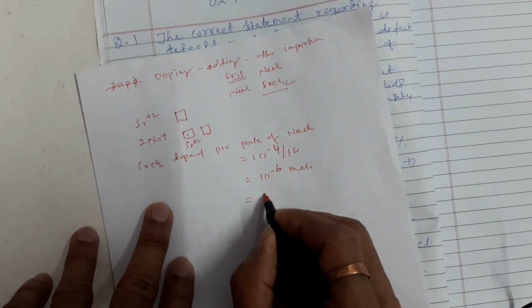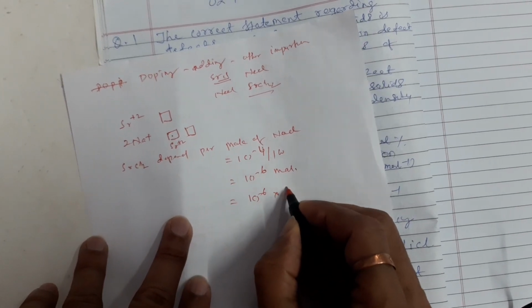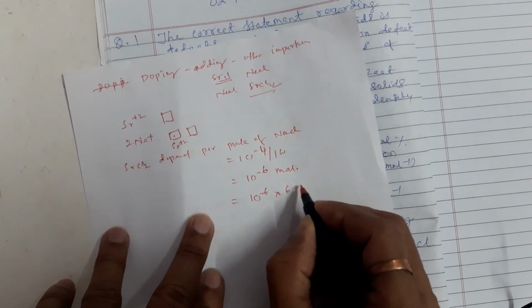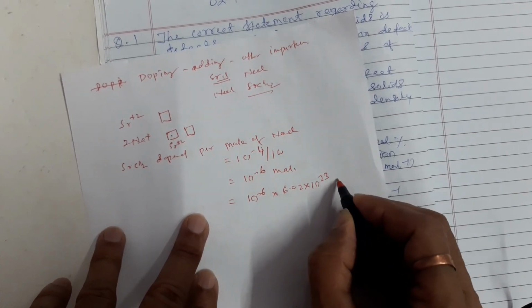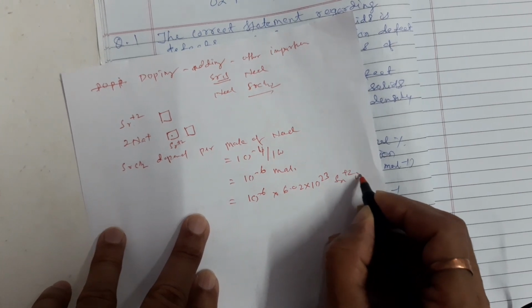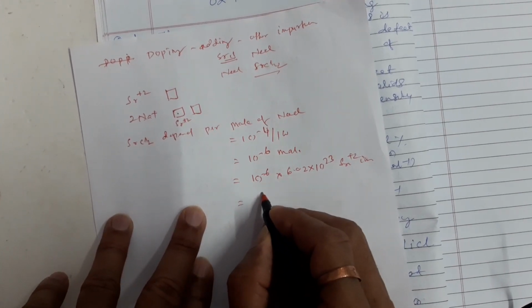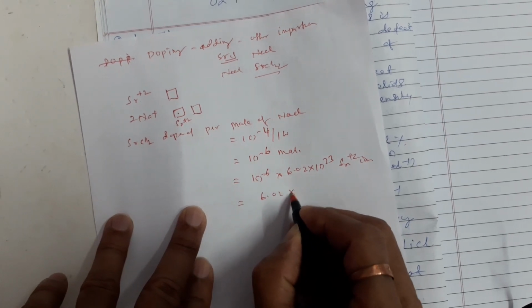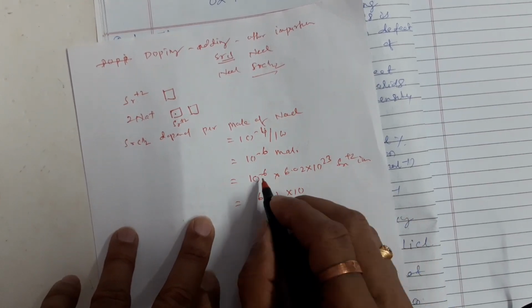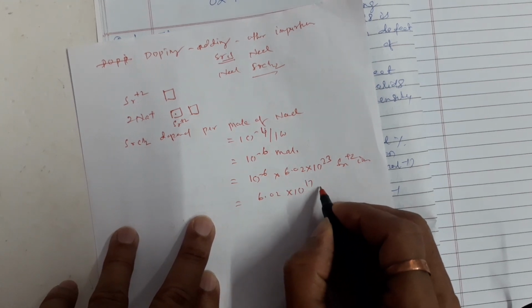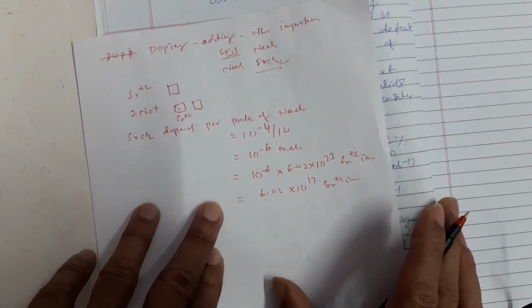So this is equal to 10 to the minus 6 multiplied per mole 6.02 multiplied 10 to the power 23 Sr2+ ions. Okay. So this is equal to 6.02 multiplied 10 to the power how much? 6, this is 17 Sr2+ ions. Okay.